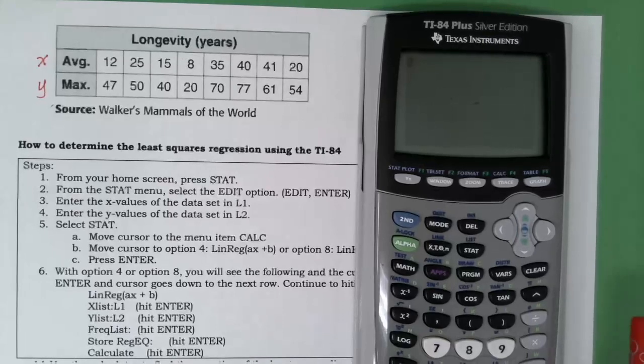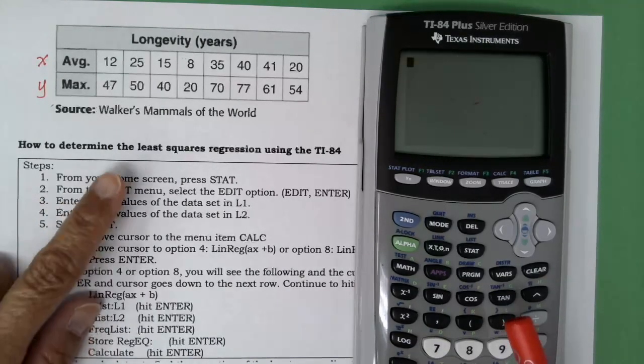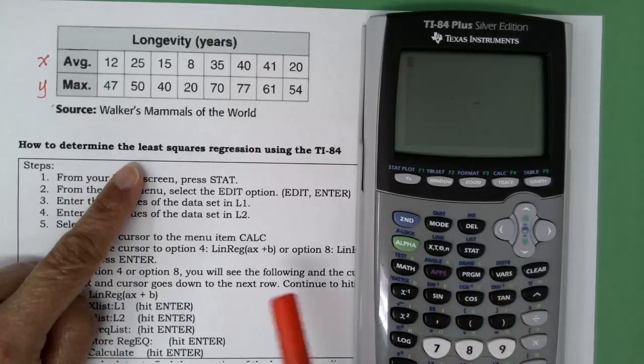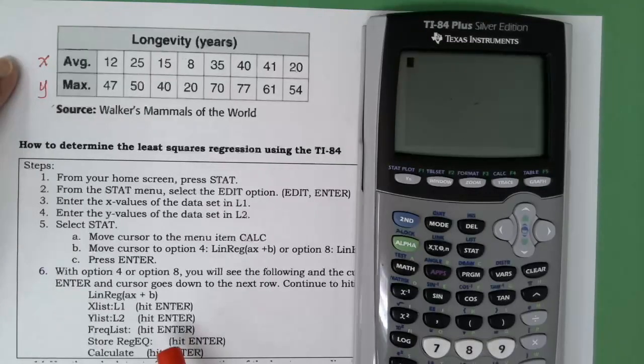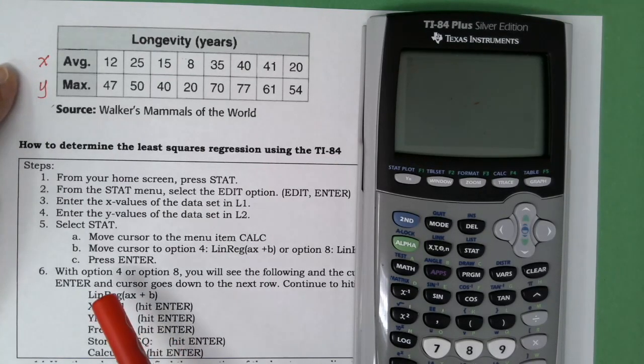Okay, welcome back. This time I'm going to show you how to use the TI-84 in determining the least squares regression line equation, and we will be using this data as our illustration because it won't make any sense if you don't have any data.